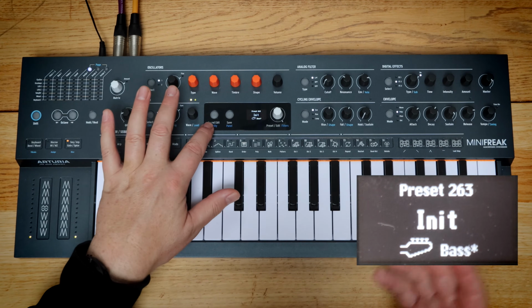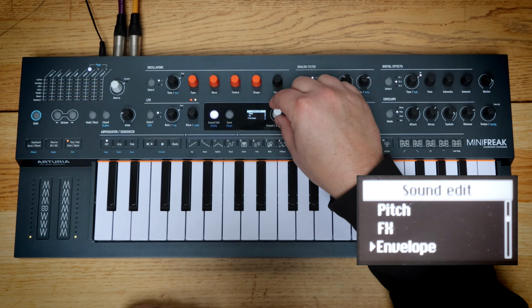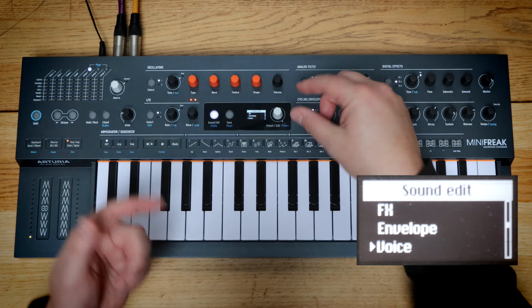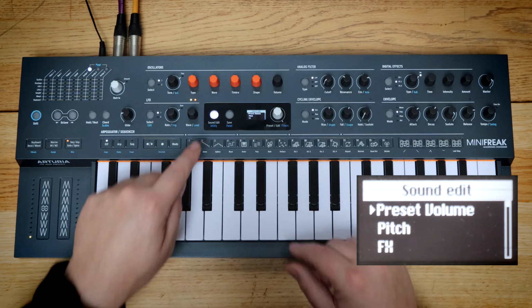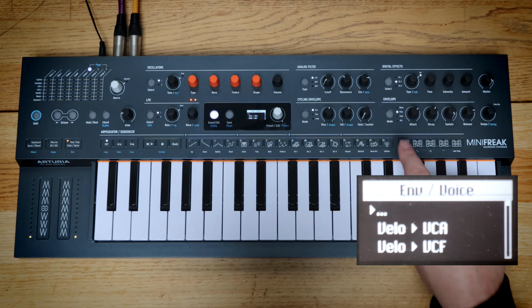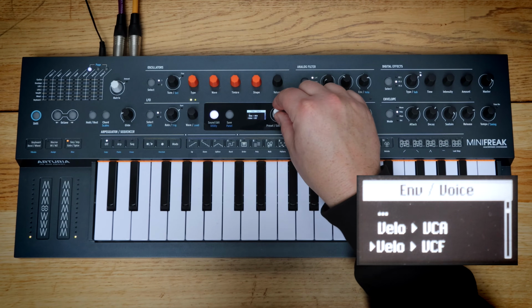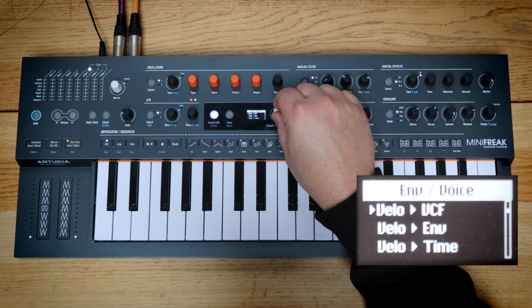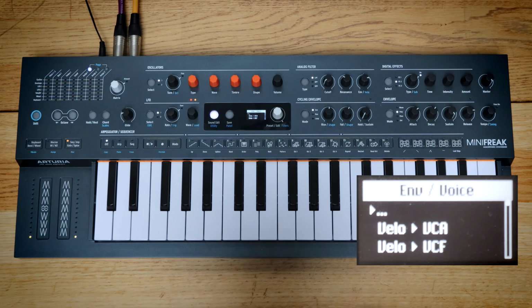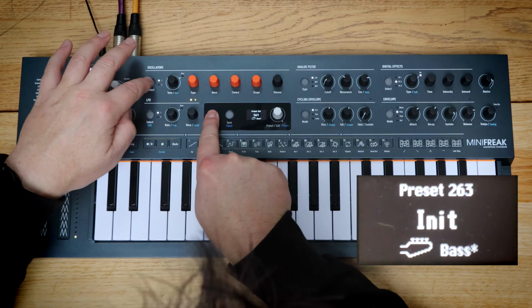And the sound edit button accesses stuff that's not on the front panel. We can press it on its own, and we've got access to the first level of menu, I suppose, or we can press sound edit on one of the buttons. So now we're in the envelope edit section, and we've got velocity to the VCA, velocity to the VCF, velocity to the envelope. We've got all various odds and sods in there, and we've got that for all the different sections. Well, we don't have it for the filter. So sound edit and select.